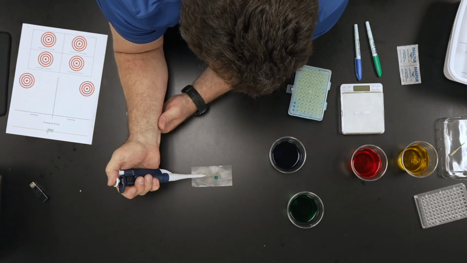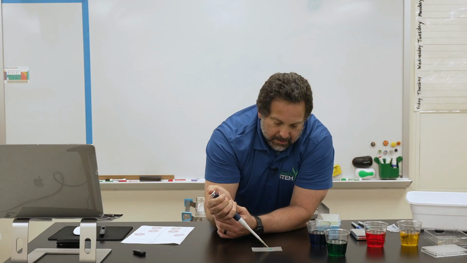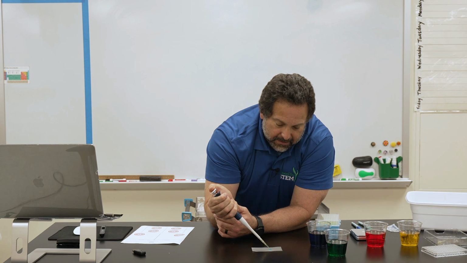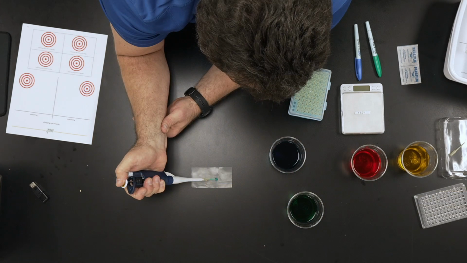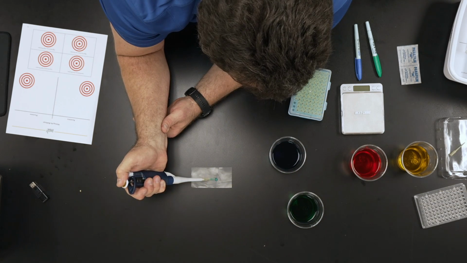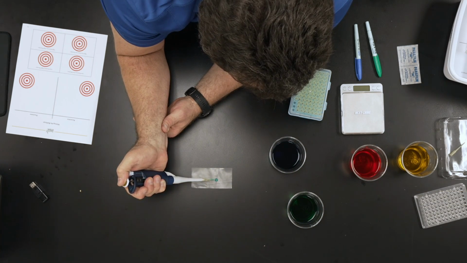Let's try this again. Go to my soft stop. I'm going to pull this in slowly. If I can pull this in slowly, keeping it below the level. Again, this is a technique. Why am I doing this? Because I want to be able to pipette things very accurately and very precisely.